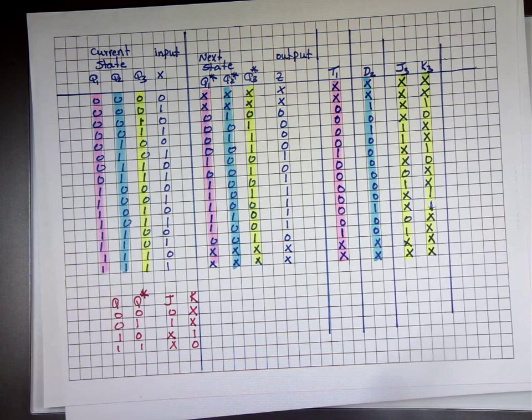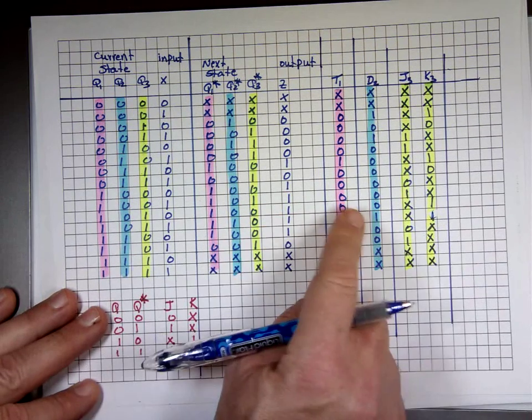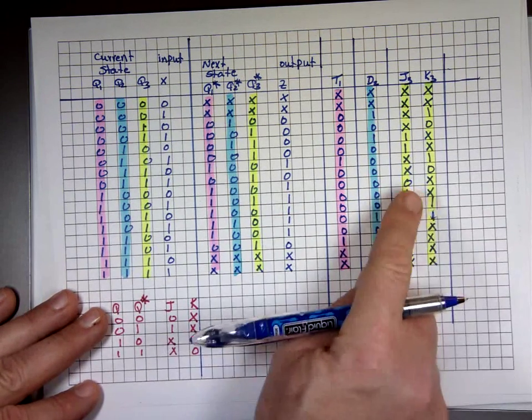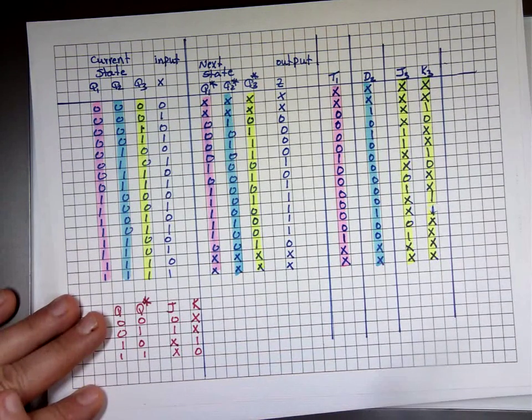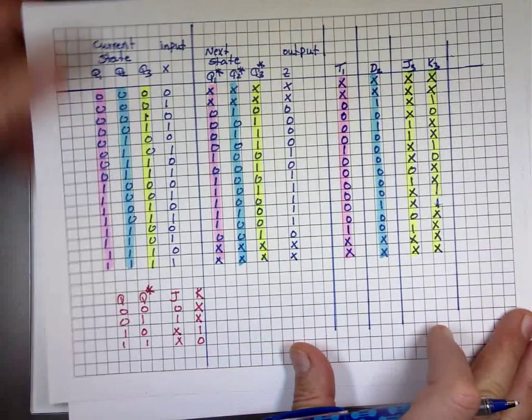And now it's going to do a K-map for each one of these. 1, 2, 3, 4, 5. I can do a K-map for Z, K-map for T, D, J, K. Or I can decide to have fun with them. You know what? Let me have fun.